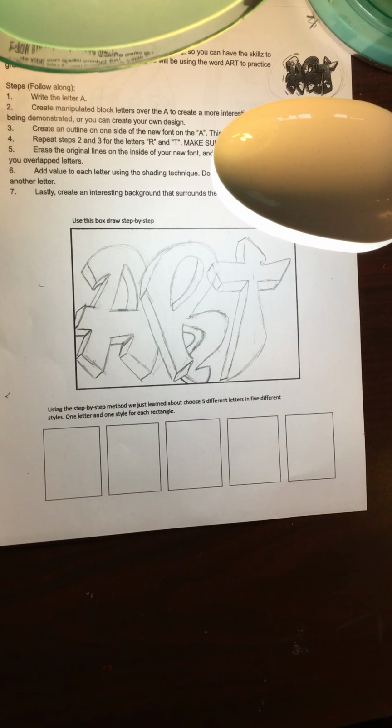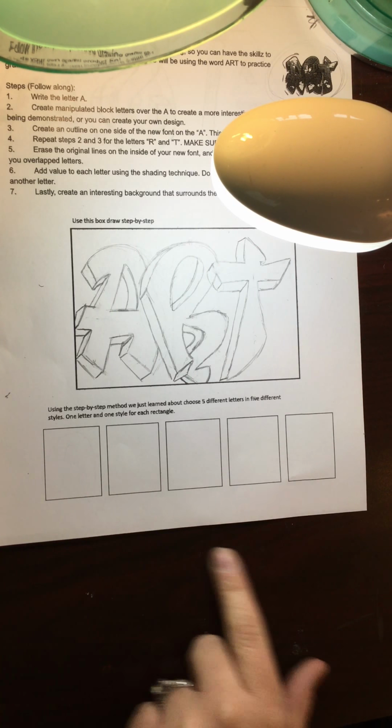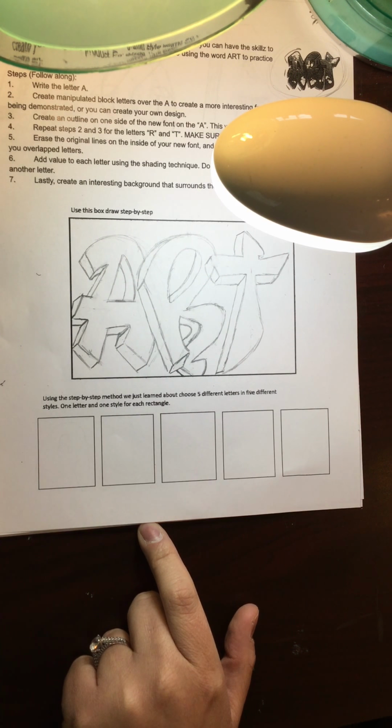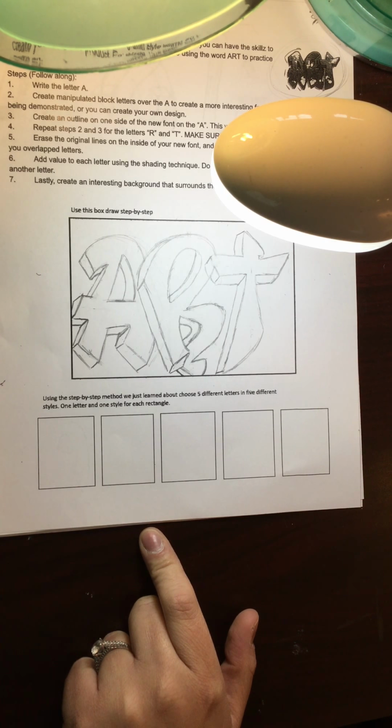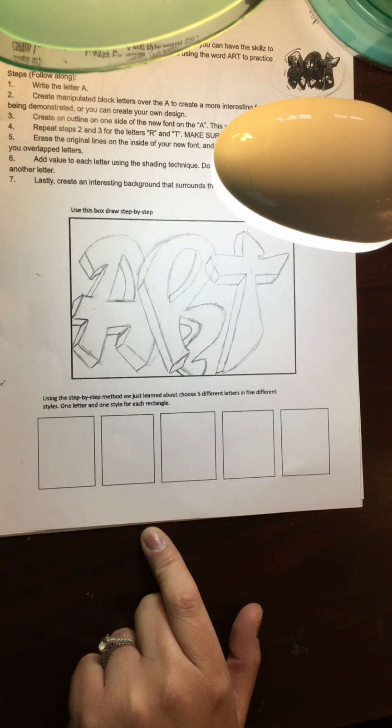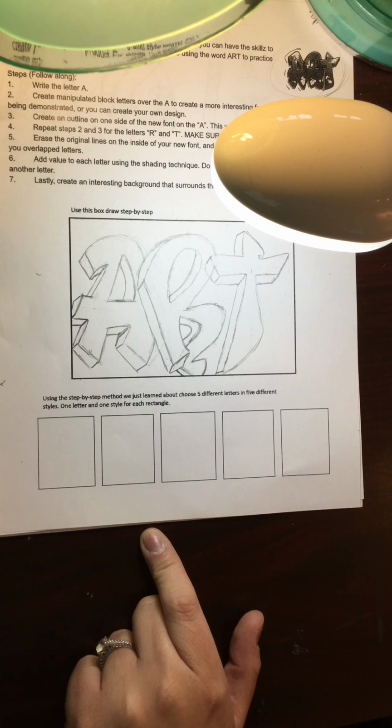Now, the other side to this is not only do you have to show a different font for each letter, but you have to show 3-dimensionality, not blacked in. Like this one would kind of work-ish. This one is a really cool font, but it's not in 3D. But you should have the tools now to be able to make it 3D.